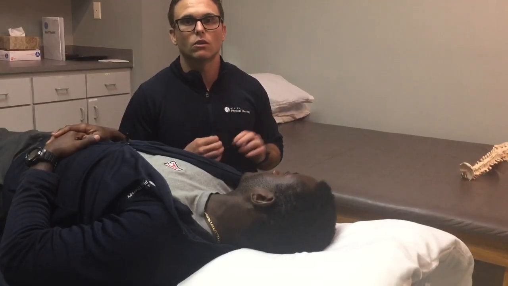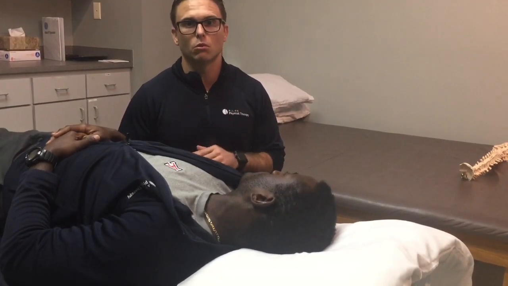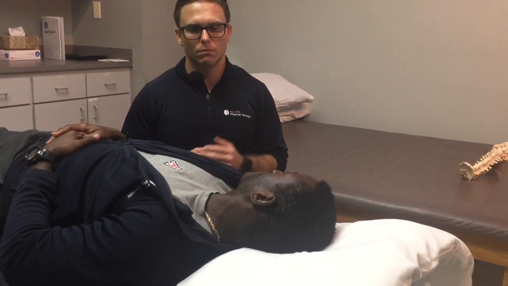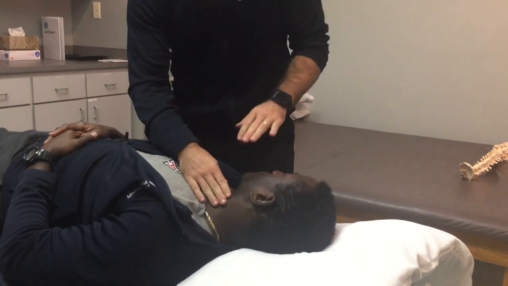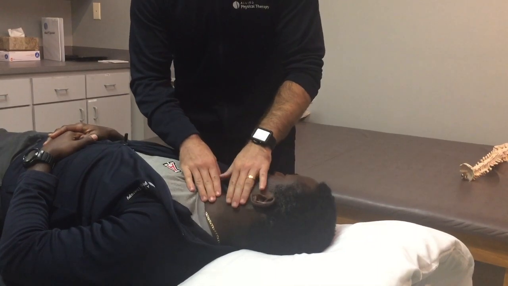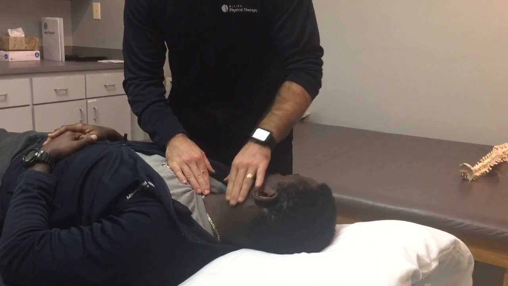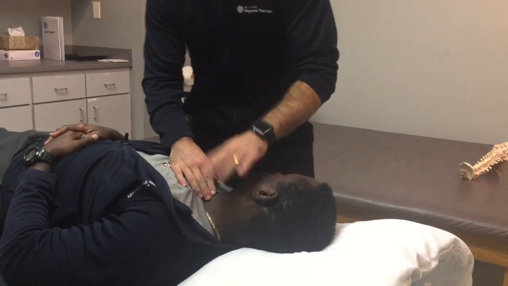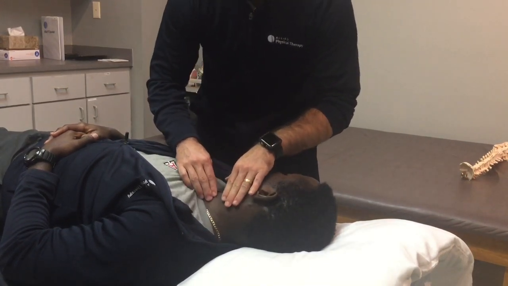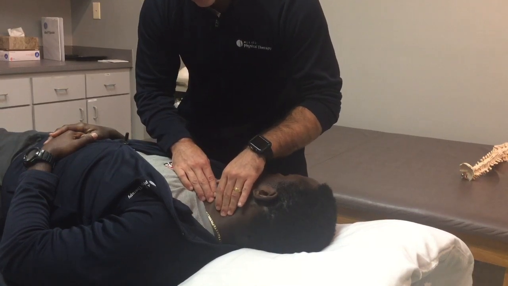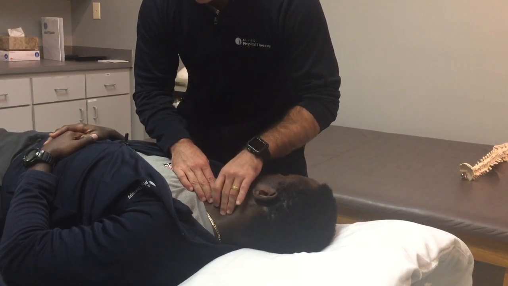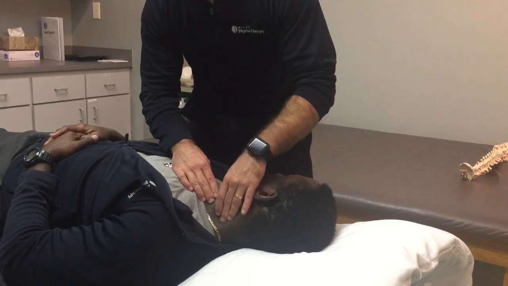Alright, now that we've talked about proper hand placement, let's apply that concept with a patient. In this case, I have my patient lying on their back, and I have his head turned to the right just to expose those articular pillars. Here is one of the biggest mistakes that young clinicians, and even clinicians that have been practicing for a while, make: they don't get on that facet joint. Usually the facet joint is right behind the sternocleidomastoid and in the scalene.